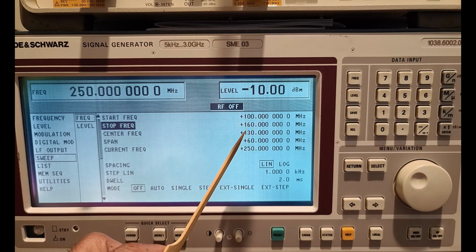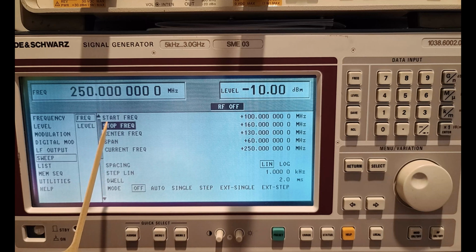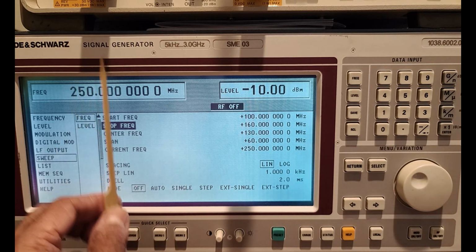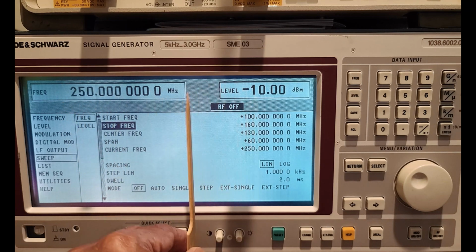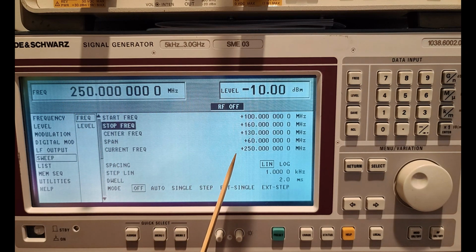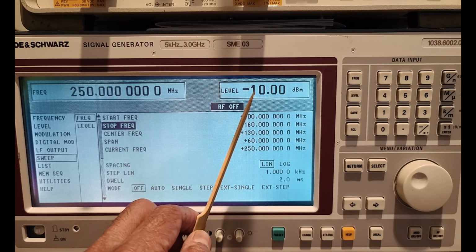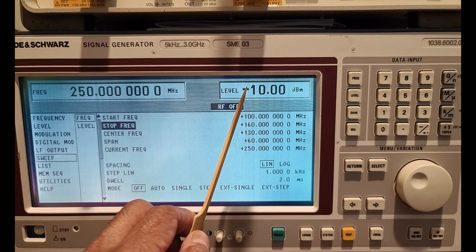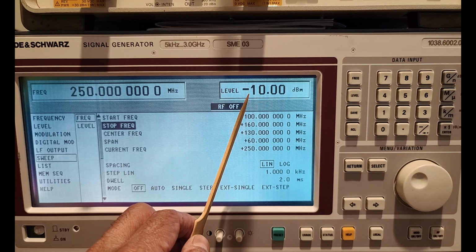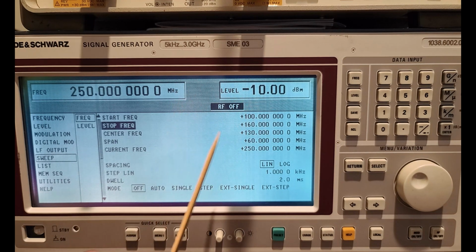So 100 to 160 is how I set up the sweep, and I'm going to let the step increment be about 1 kilohertz, and then we're going to let it run. This equipment is going to sweep this bandwidth at a level of -10 dBm. All right, so that's our plan for the source.